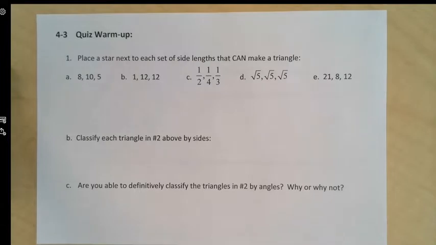I'll give you 30 seconds. Use your brain.